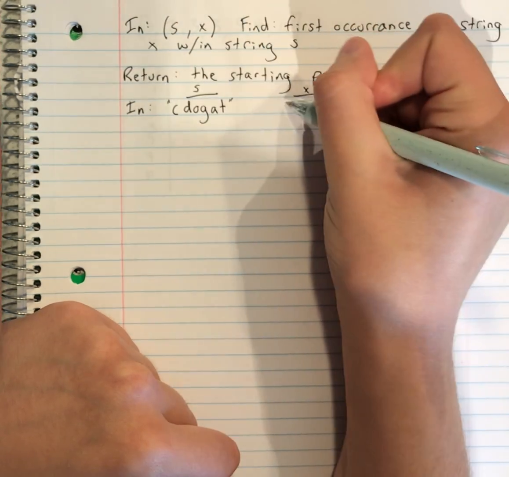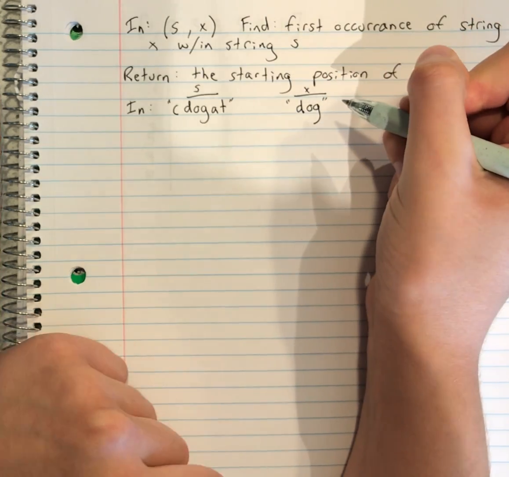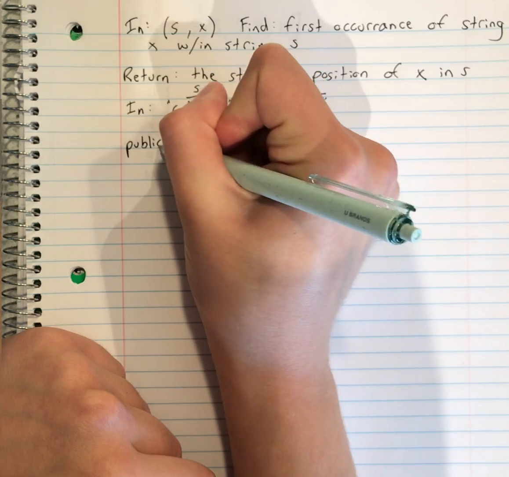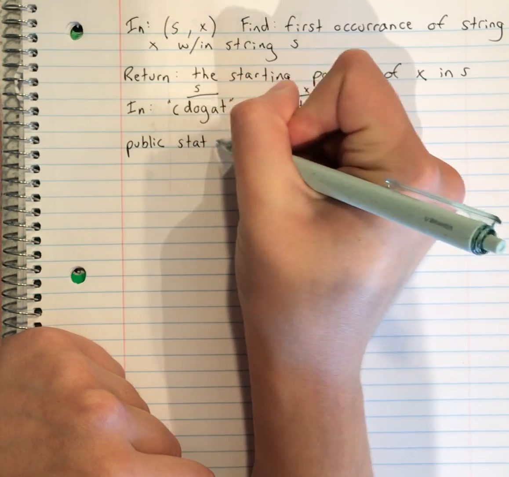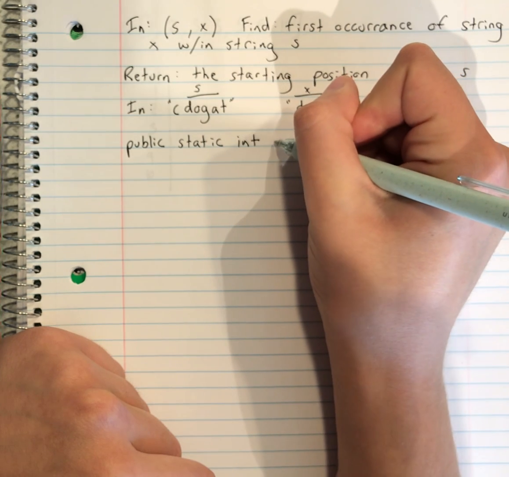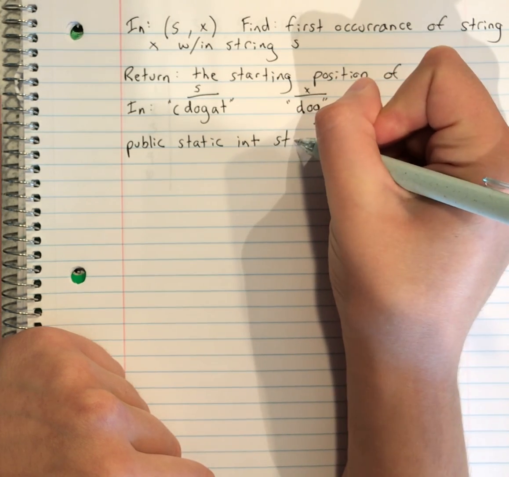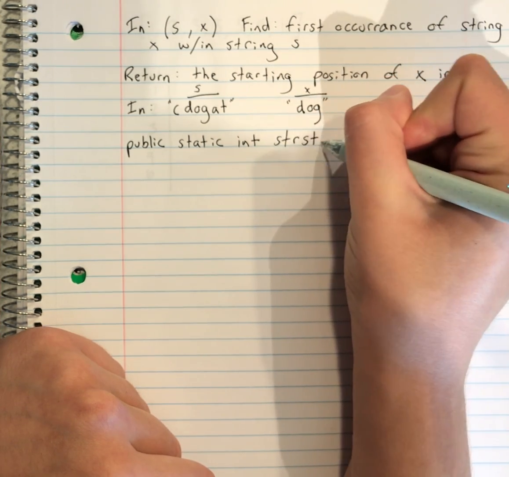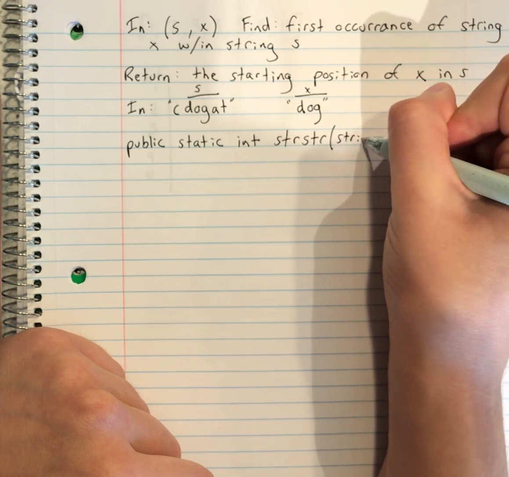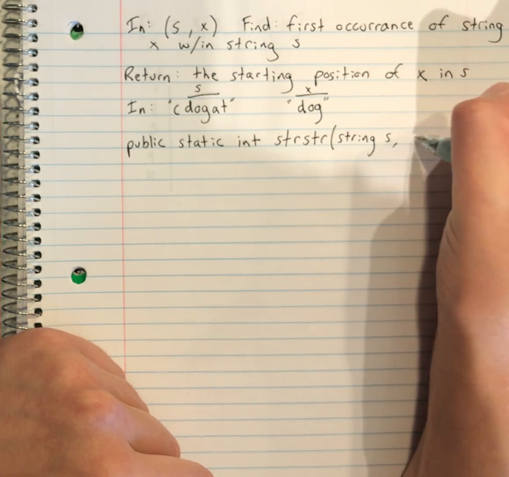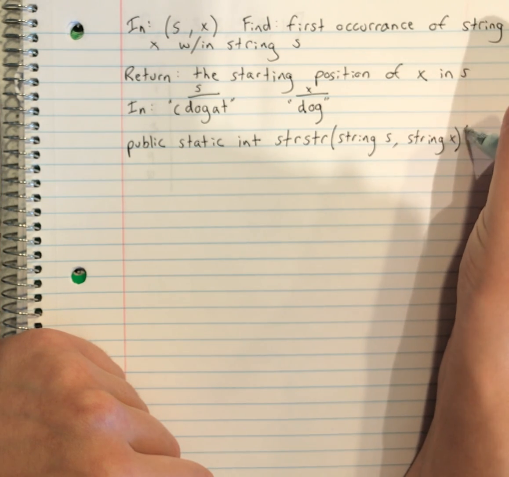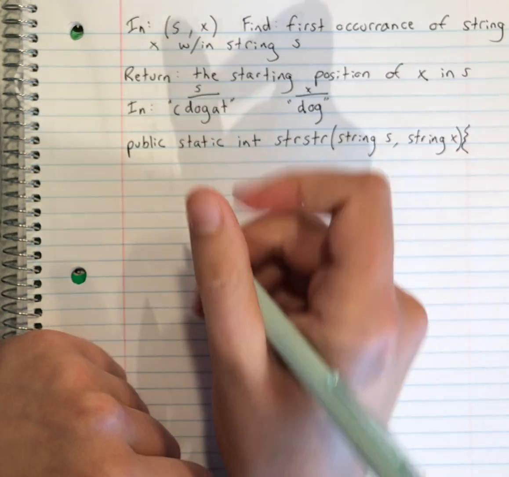Okay. I'll get started with the function definition. We'll be returning an integer. And this function is usually called strstr, for string and string. String s and string x. Okay, I'll open things up here.